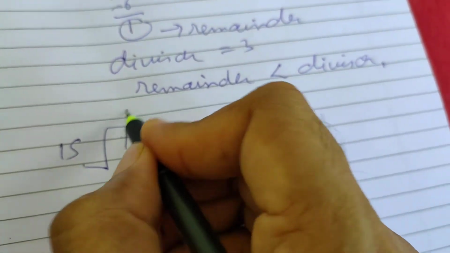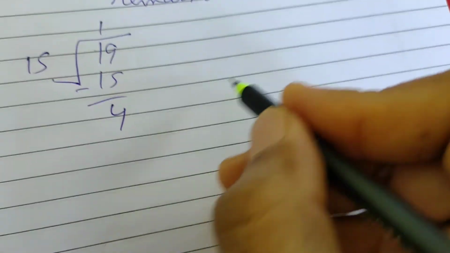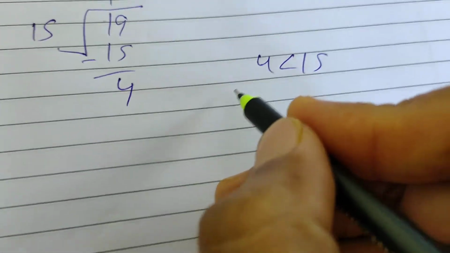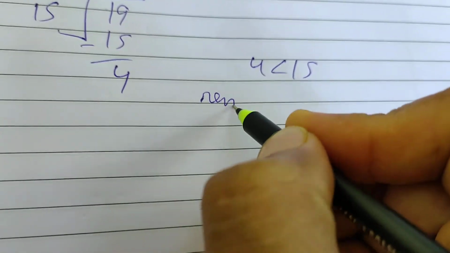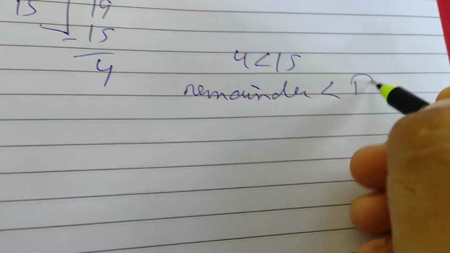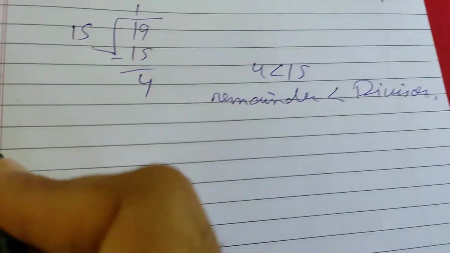What are we getting? 15 ones are 15, remainder is 4. So here we can see that 4 is less than 15, that is the remainder is less than the divisor.